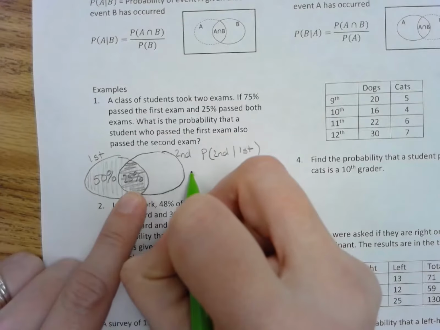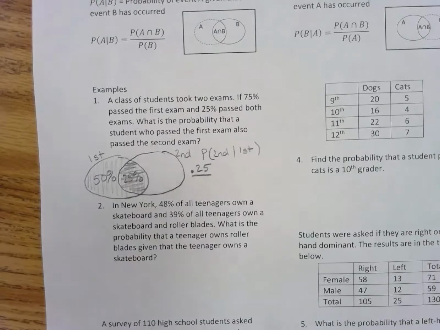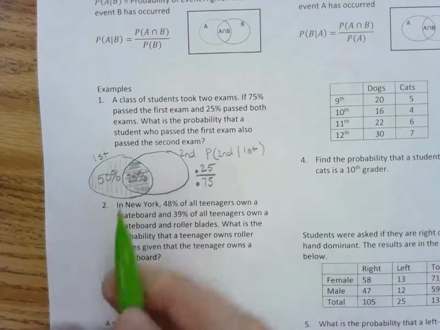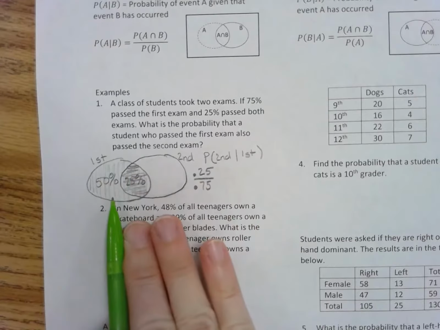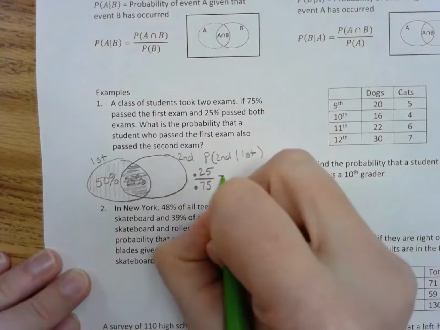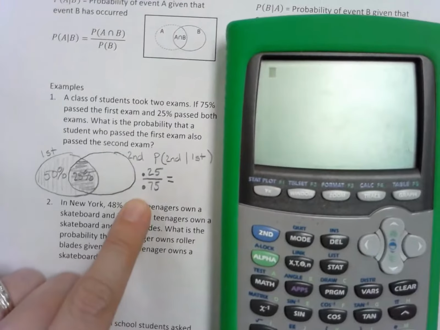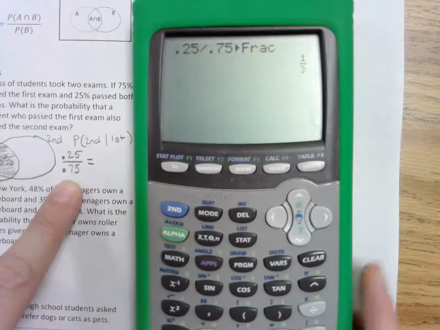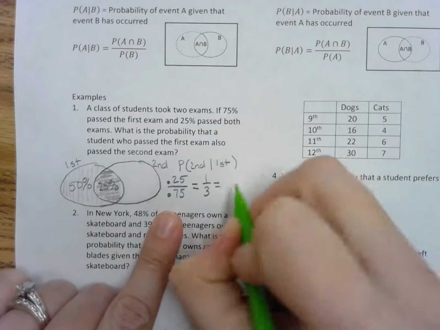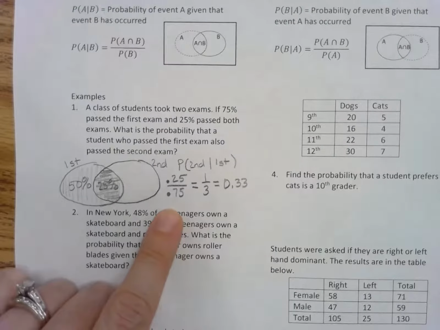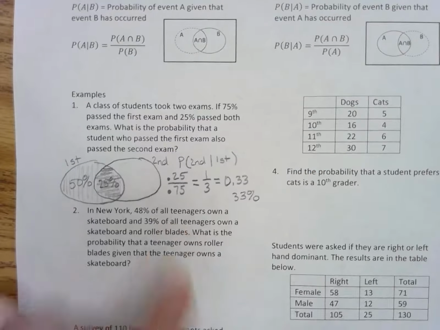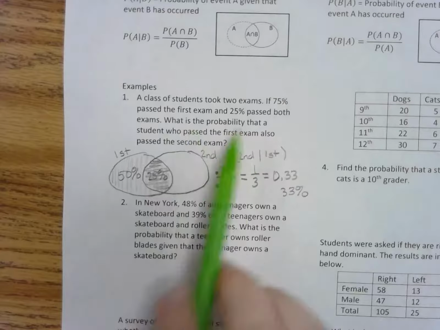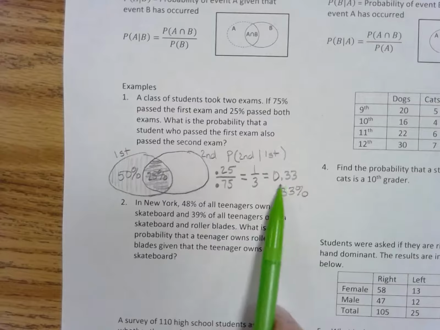So we take our 25%, we'll need to use the decimal, 0.25. You will not want to use 25 because that's not the same as 25%. So 0.25 divided by the 0.75 because we want the entire probability of that given value, so 0.75. So let's make that a fraction, so 0.25 divided by 0.75, you can hit math 1 or math fraction and it changes it to 1/3. 1/3 as a decimal is 0.33. You could use the calculator to math decimal, and so the percent would be 33%. If you take your decimal and multiply times 100, that gives you your percentage. So the probability that a student who passed the first exam also passed the second exam, that's 33%.